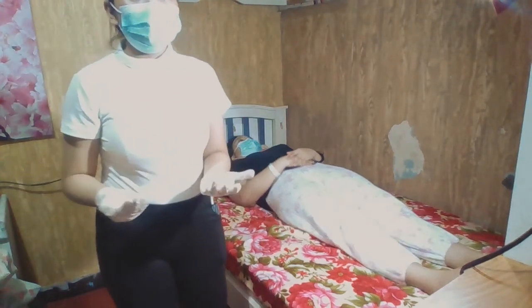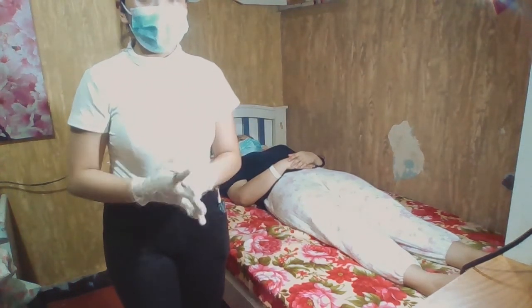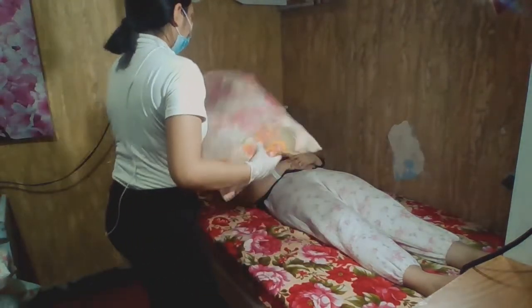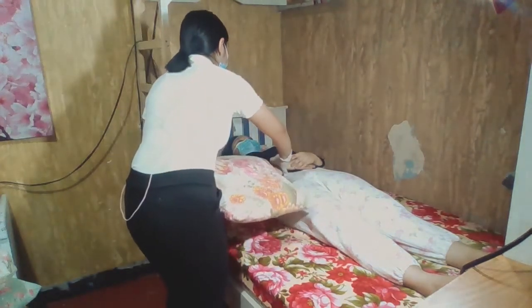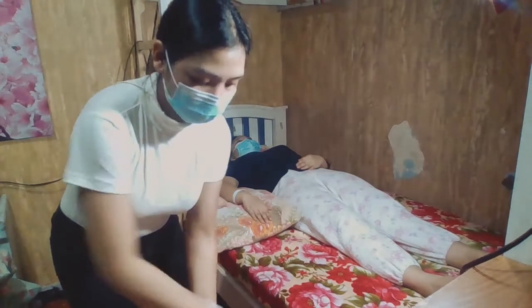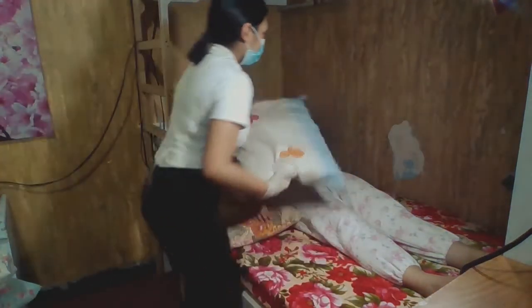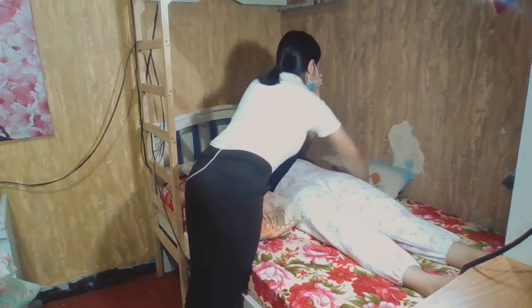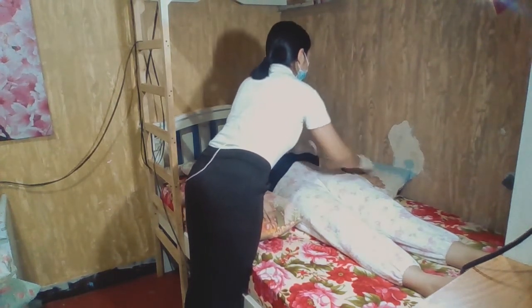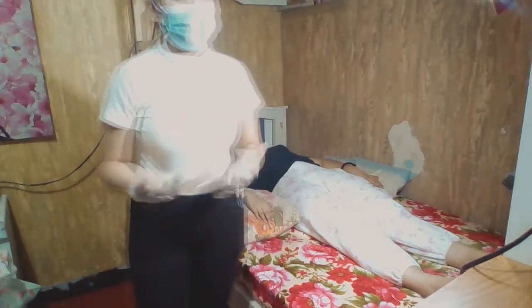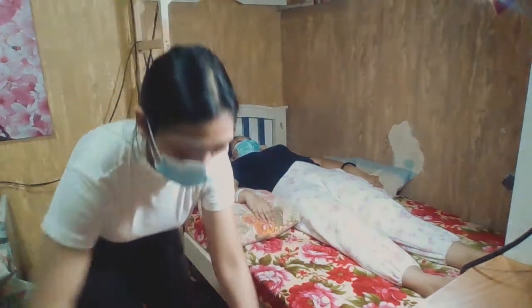Then I will place a pillow on pronated forearms, keeping upper arms parallel to the client's body. Then I will be placing hand rolls in the client's hands.